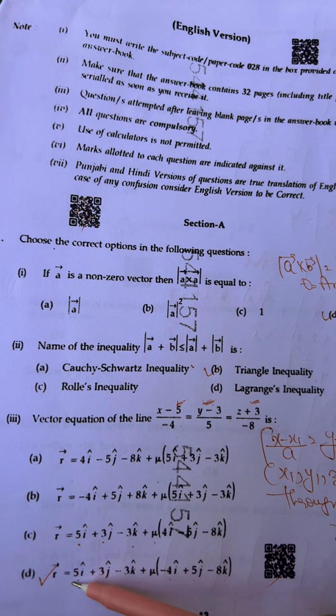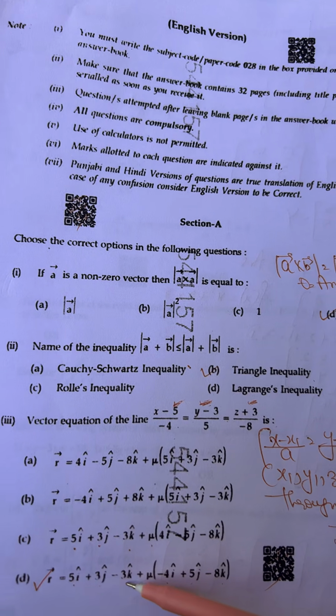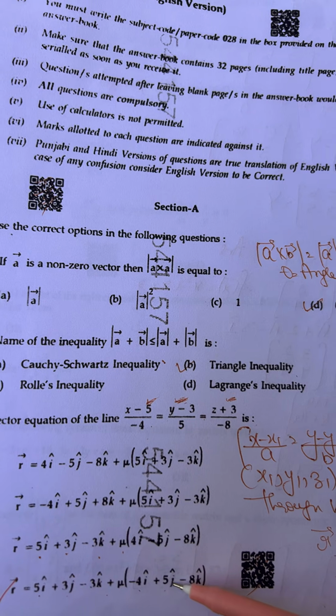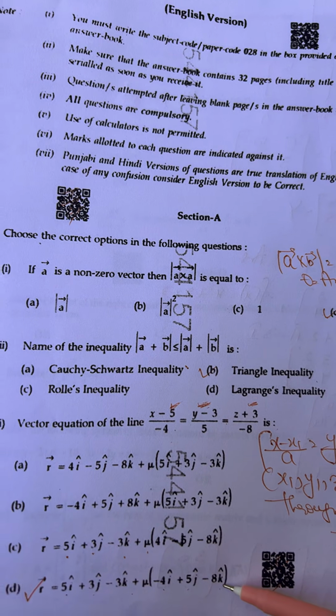So that is option D. R vector is equal to 5i vector plus 3j vector minus 3k vector plus mu into minus 4i vector plus 5j vector minus 8k vector. That is option D is the correct answer.